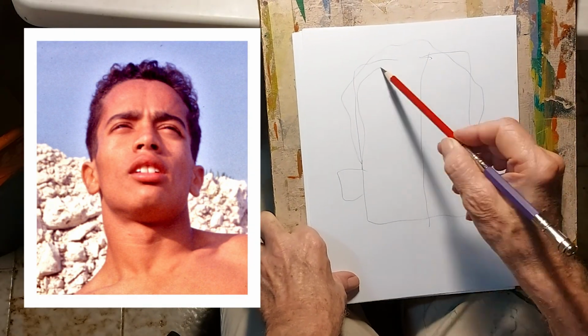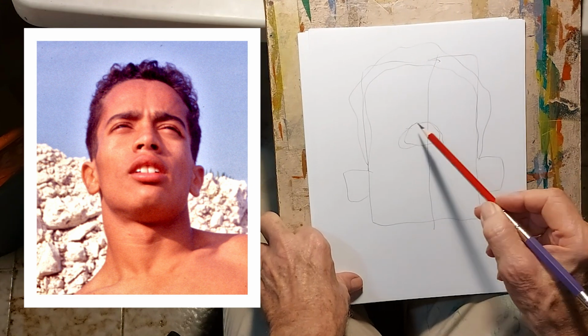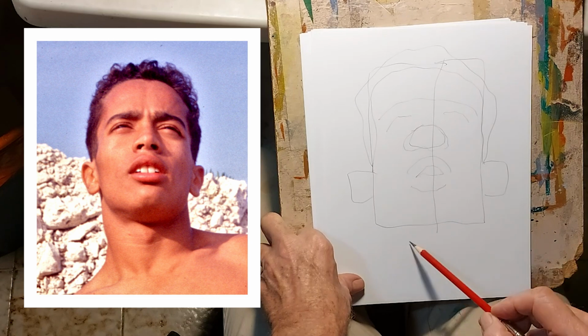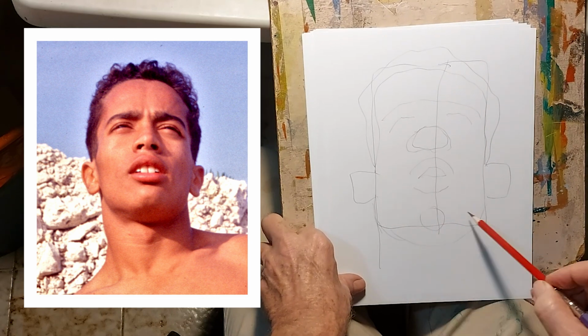We're looking straight up at Mustafa, and that makes things easier because it's not off at an angle. So I was able to just draw a big block and put the ears down at the bottom part of it.